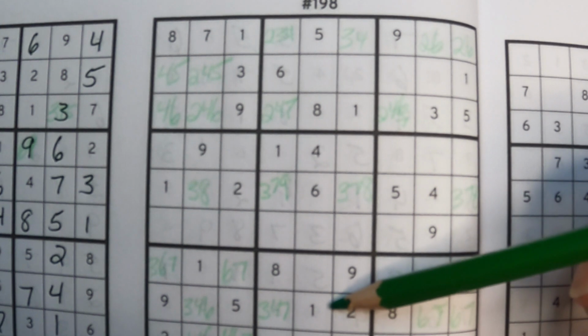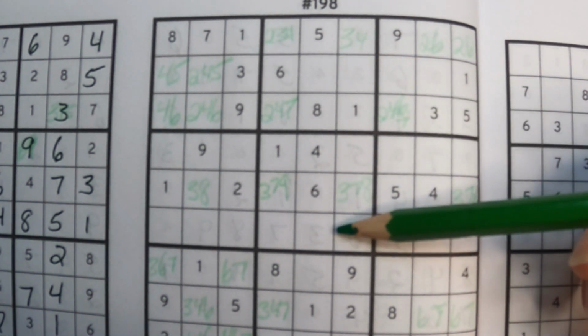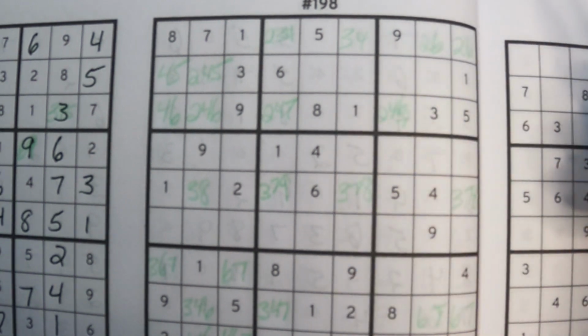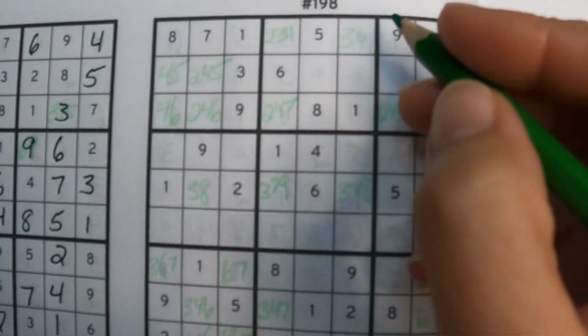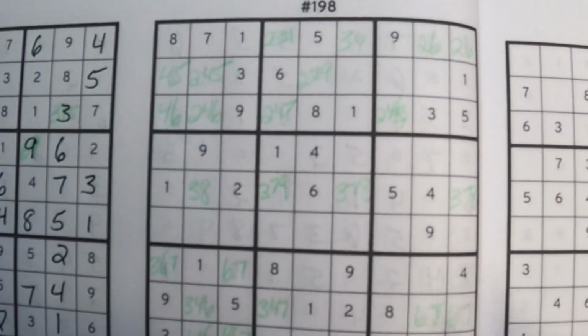Let's look at this column. We're missing 2, 3, 7, and 9. We've got the 3 here, so 2, 7, 9.